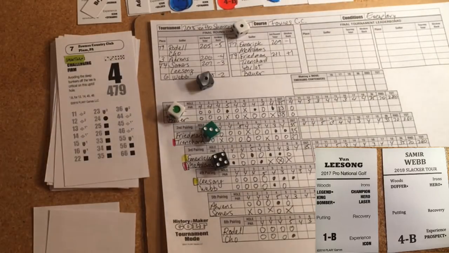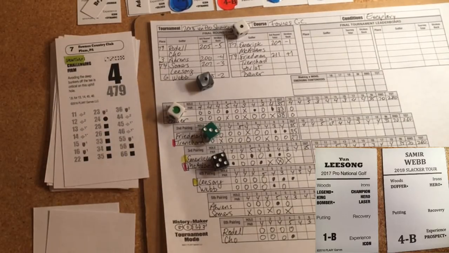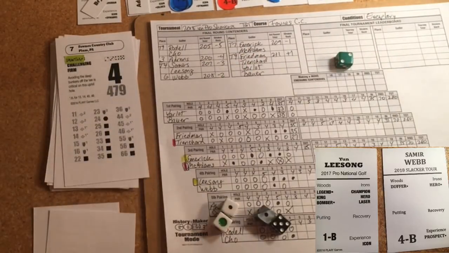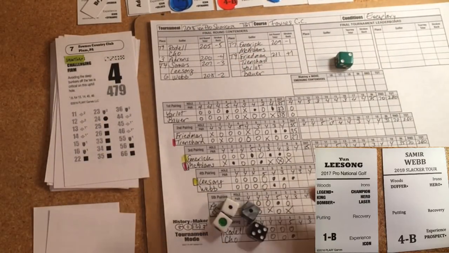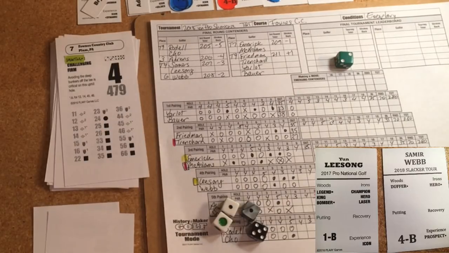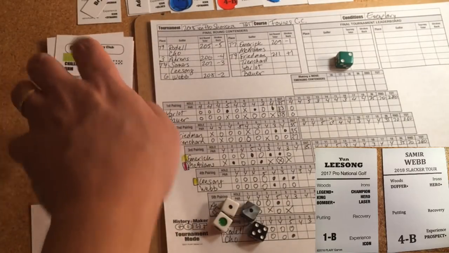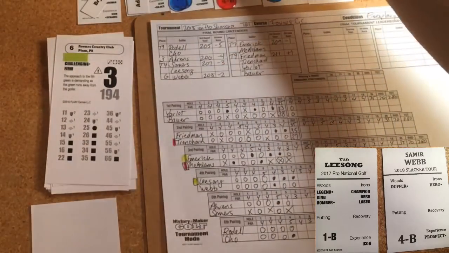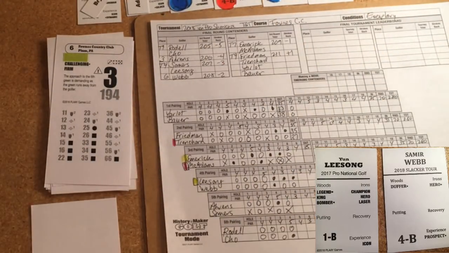And then the gallery groans a green 3. Is he a master? He's not. He's going to have a moderate putt for par, so it could be worse. And he is able to sink that putt for par. So Aaron's one back now.